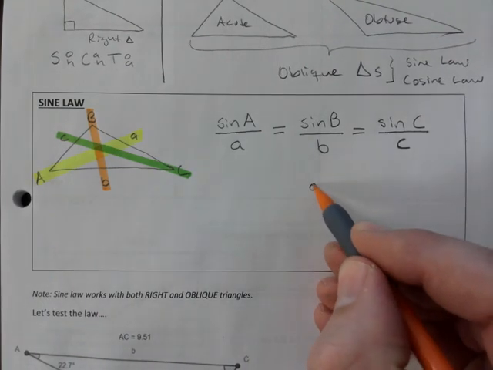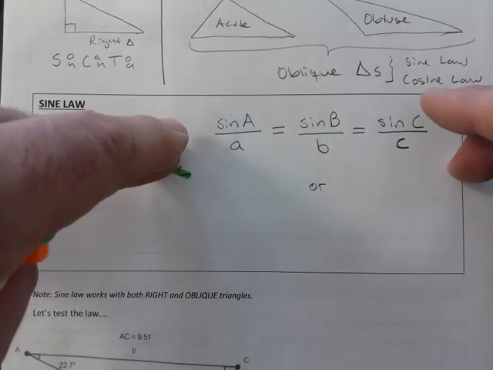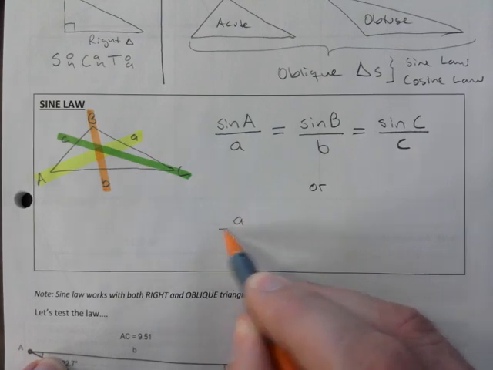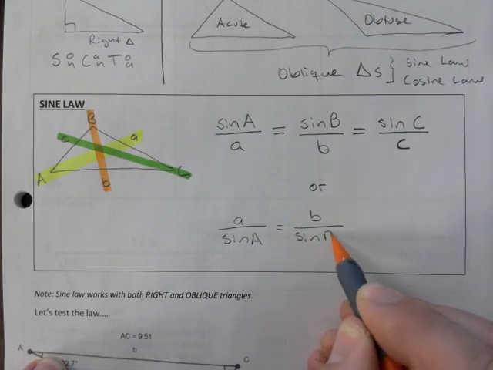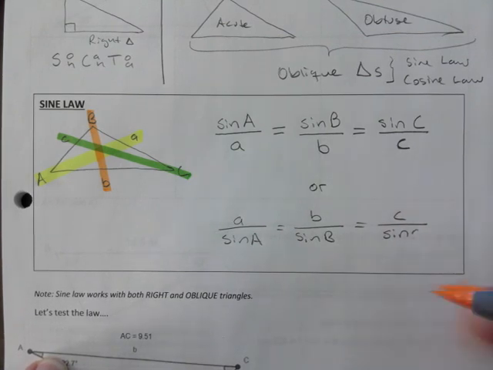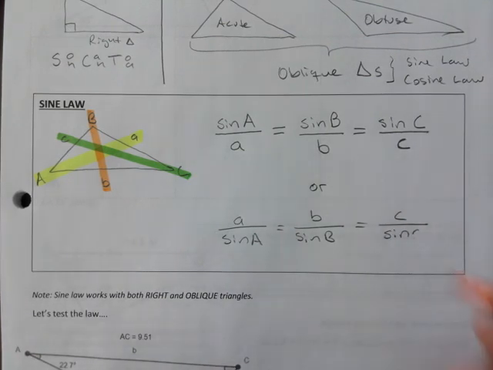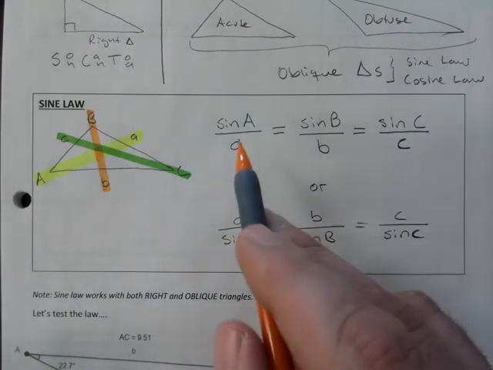I will give you an alternative way of stating this, and it's basically just flipping the sides. I don't really use this one, but I think it's okay for you to at least know that some of my keys do have it flipped, and it doesn't matter. You'll get the same answer. So there we go. That's the sine law in a nutshell. That's your formula. That's all you need for a sine law, really. You just need to know this.